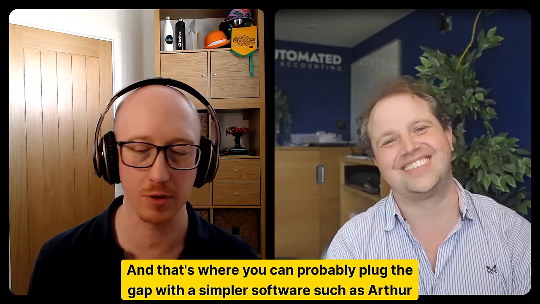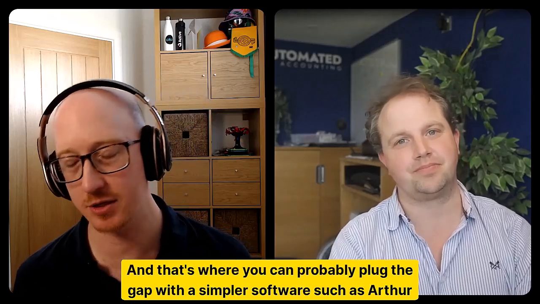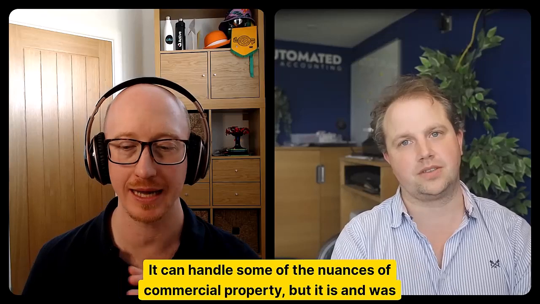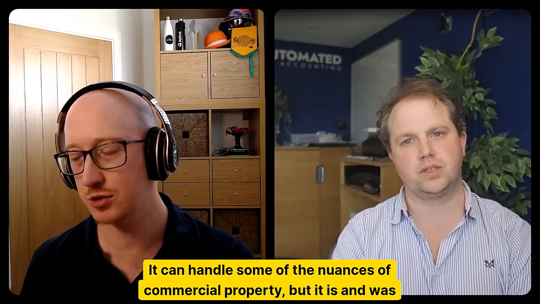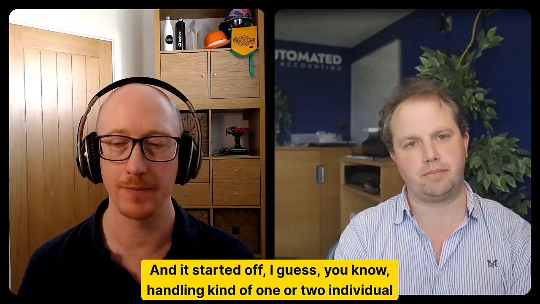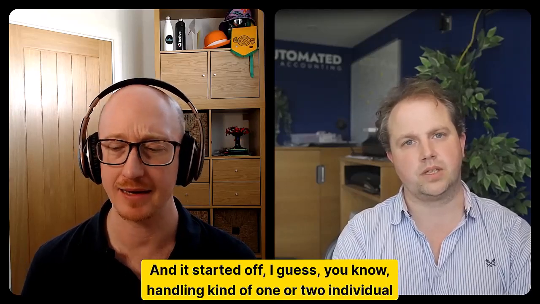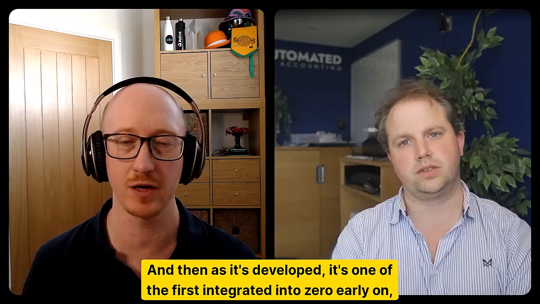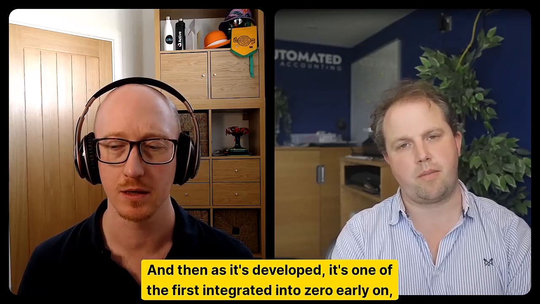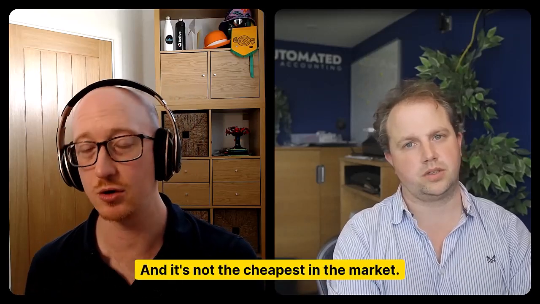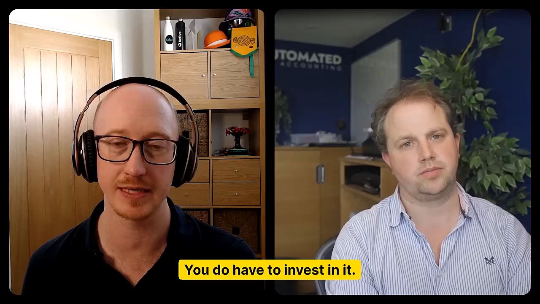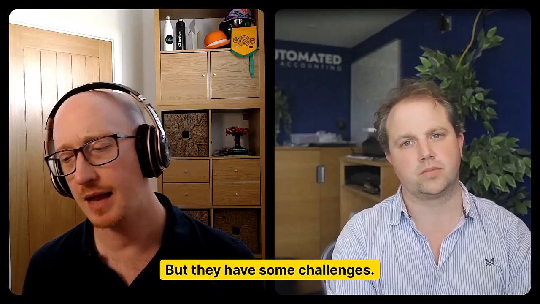Exactly, and that's where you can probably plug the gap with a simpler software such as Arthur Online. It can handle some of the nuances of commercial property, but it was created for residential property. And it started off handling one or two individual properties. Then as it's developed, it's one of the first that integrated into Xero early on. It has evolved into doing a lot more, and it's not the cheapest in the market. You do have to invest in it. But they have some challenges.